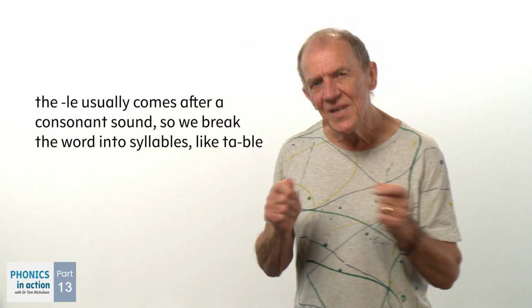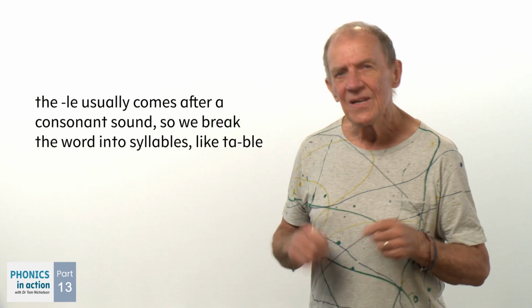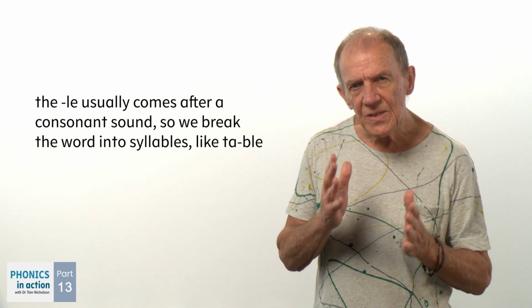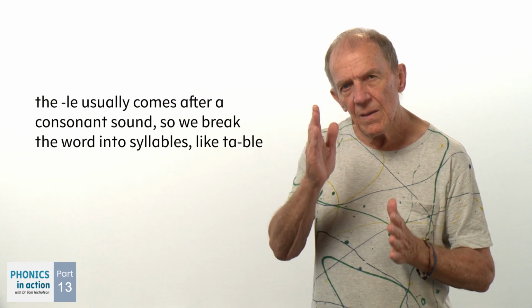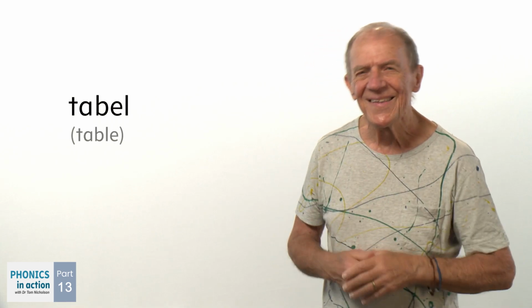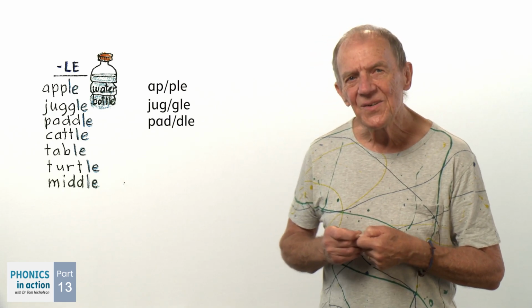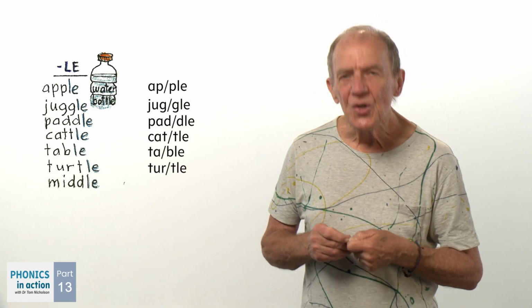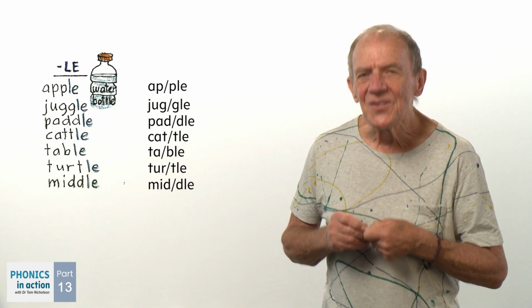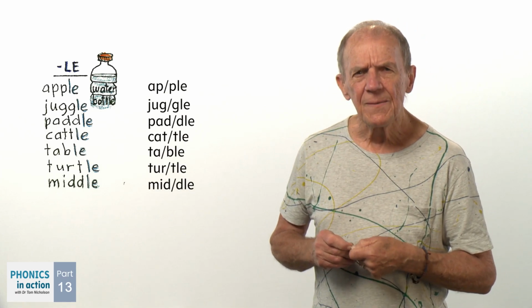The LE usually comes after a consonant sound, so we break the word into syllables like this. So you've got table. The open syllable is ta, and the closed syllable is ble. Let's look at this chart and practice reading these LE words. Apple, juggle, paddle, kettle, table, turtle, middle. Yeah, great, well done.